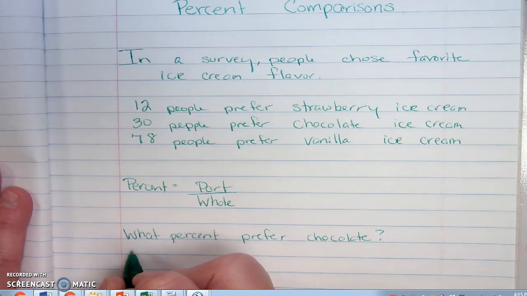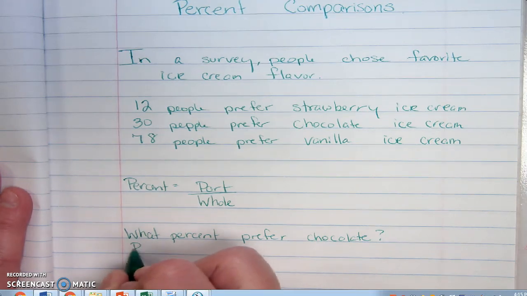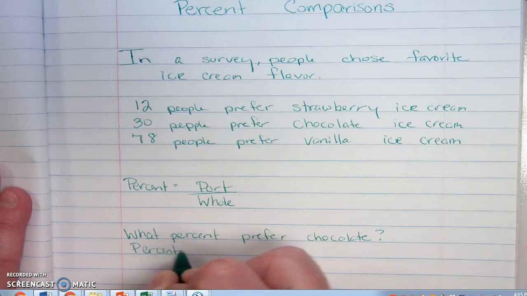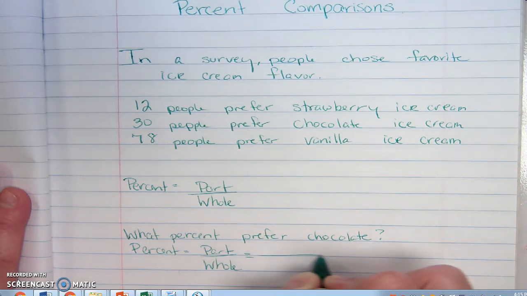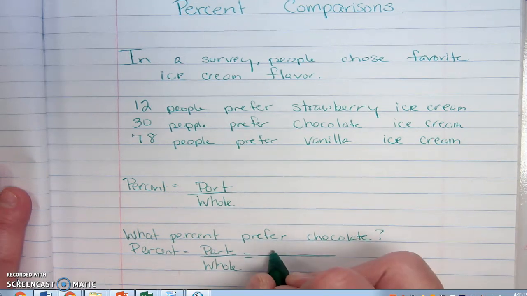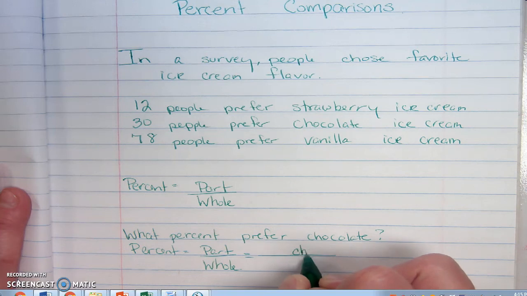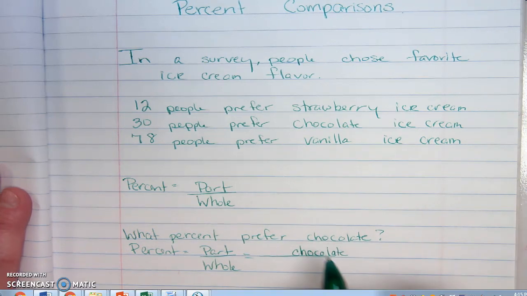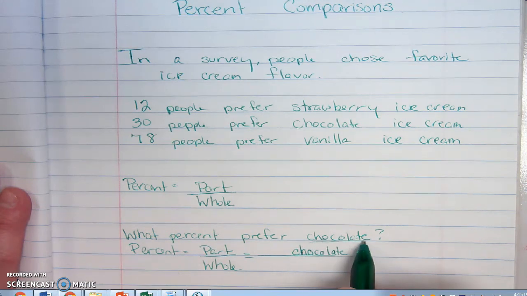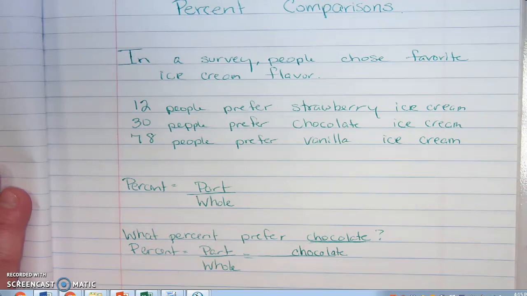So I'm going to write down now that percent equals part over whole. I'm finding the part that was chocolate, the part of the survey where people like chocolate. I know that I'm using chocolate because it says chocolate here. What has to go in the denominator?